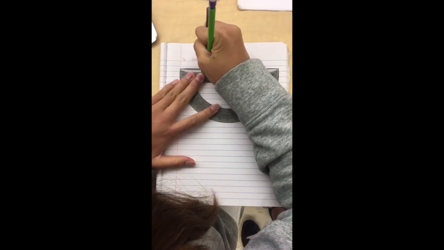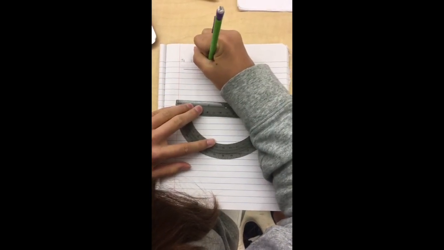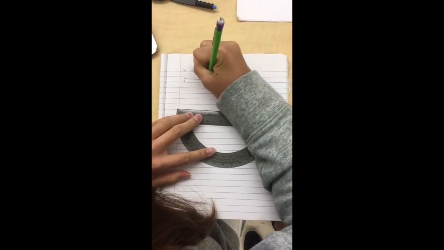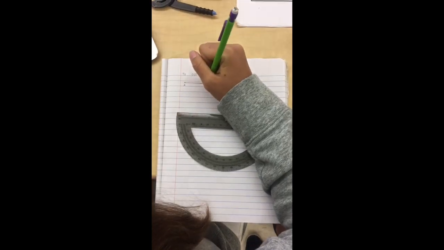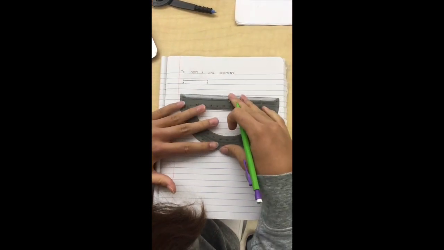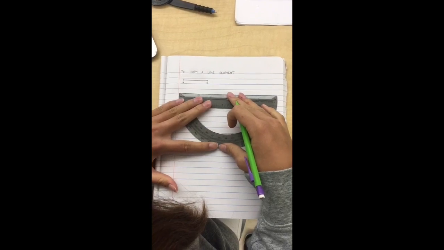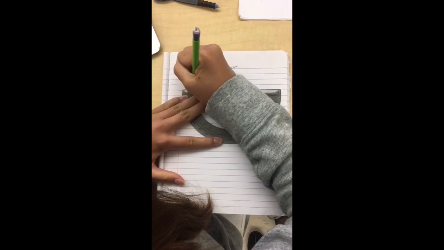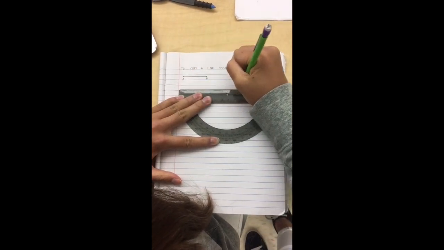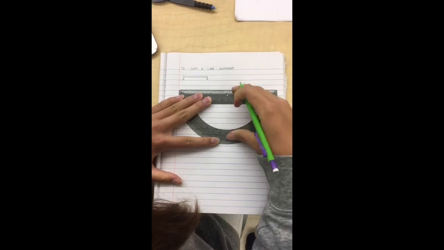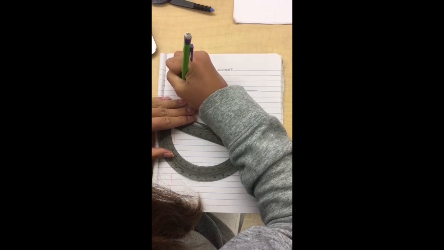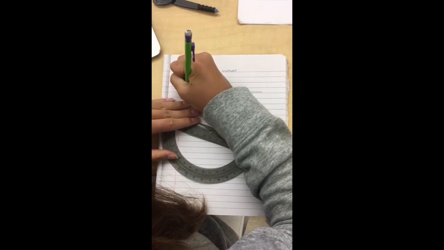The first step that I took was I drew line segment AB. The next thing I did was I drew a segment longer than AB. On that line, I established point C that corresponded with A on line AB.